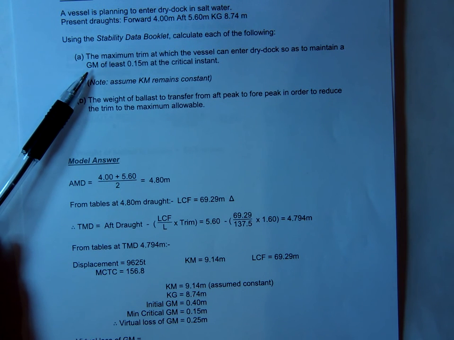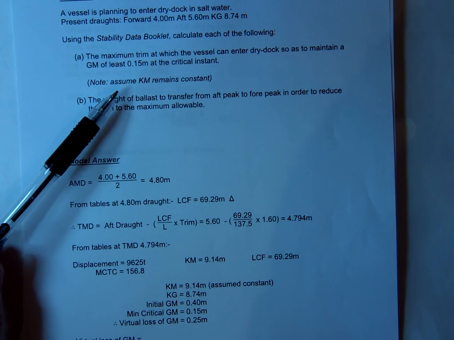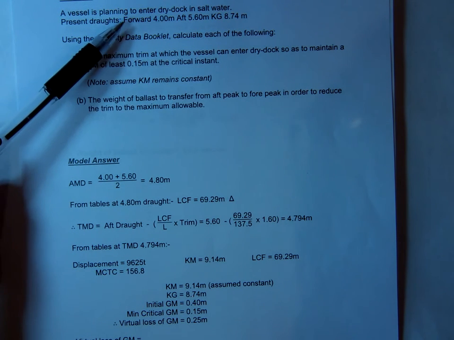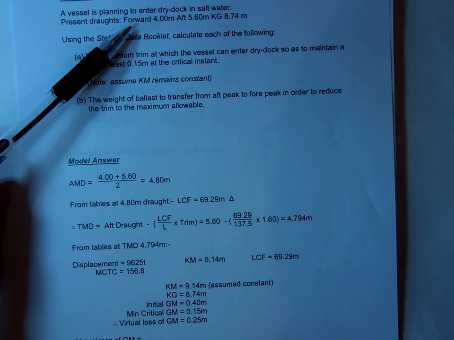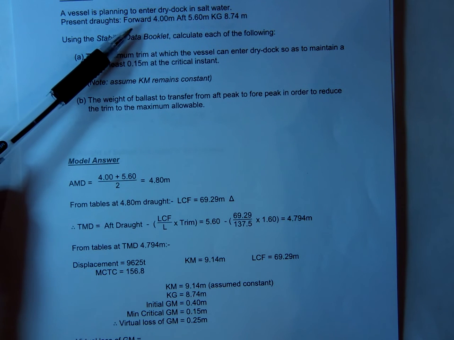In all these problems, you always have to assume the KM is constant. So if we assume the KM is constant, it means that with our initial drafts, we can find the KM of the vessel. We've got the KG, so we can also find the GM of the vessel, with the KM being constant. The KG doesn't change because, of course, the displacement remains the same.